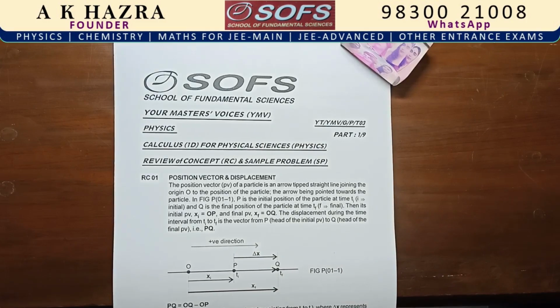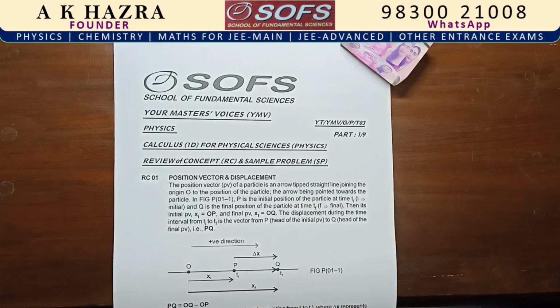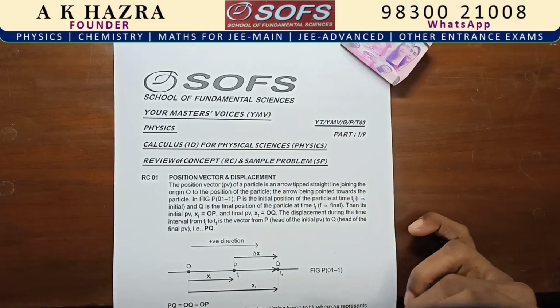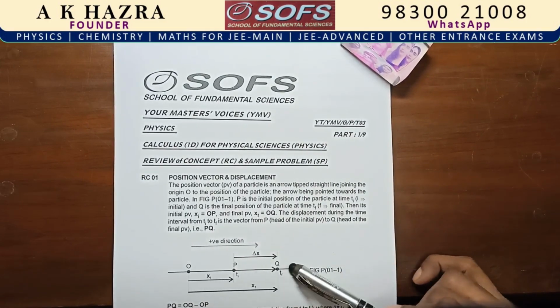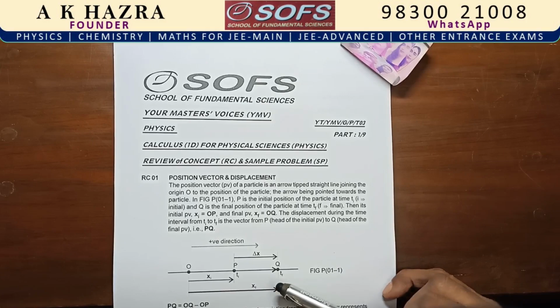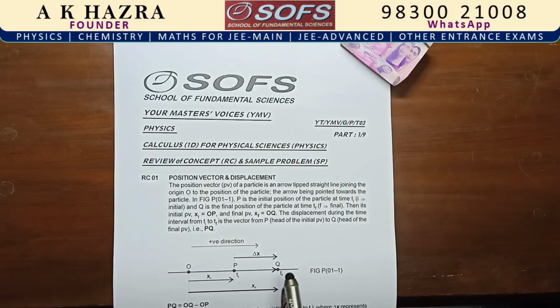And then what is the displacement of the particle from P to Q? See figure P011. So PQ is equal to OQ minus OP. It is a vector equation, and the equation is valid for computation for one dimensional motion. It is a case of one dimension. That's why this vector equation PQ equals OQ minus OP will give you the displacement vector for the particle when it moves from P to Q. That can be represented by delta x concept also. This PQ equals delta x equals final minus initial.